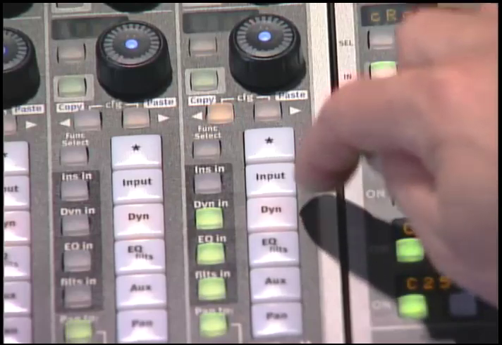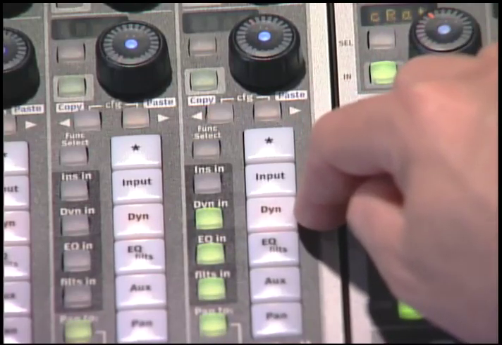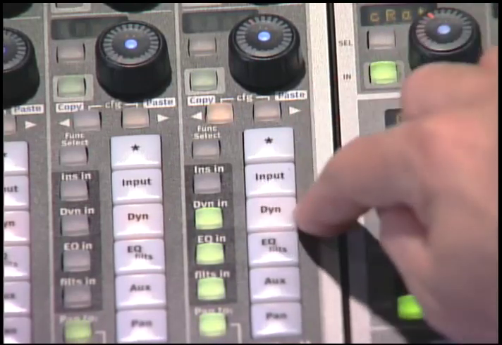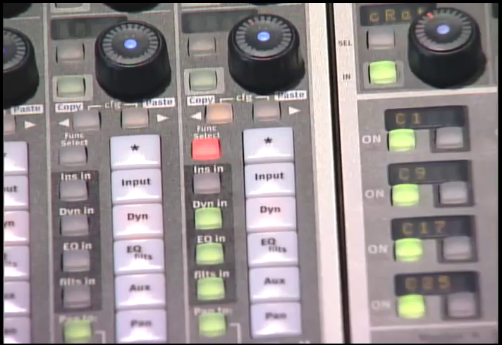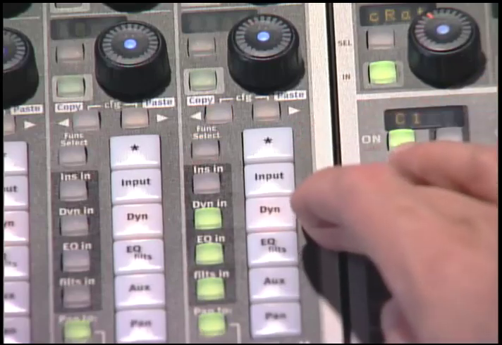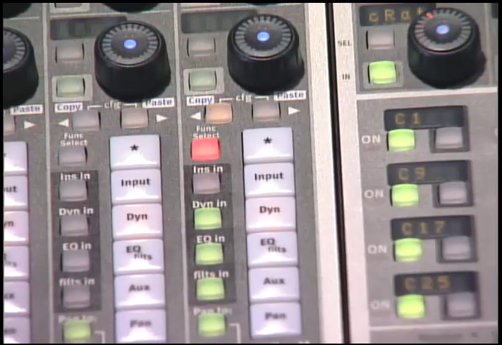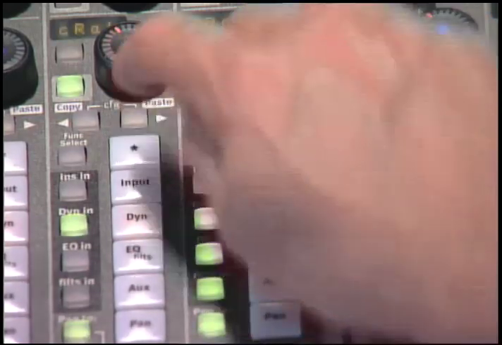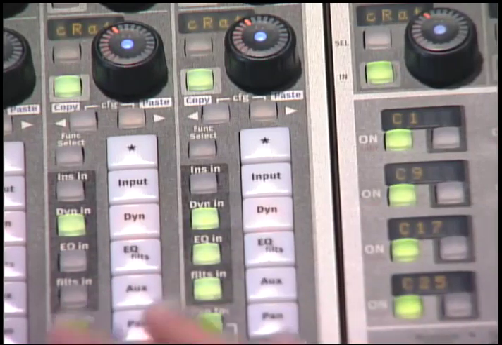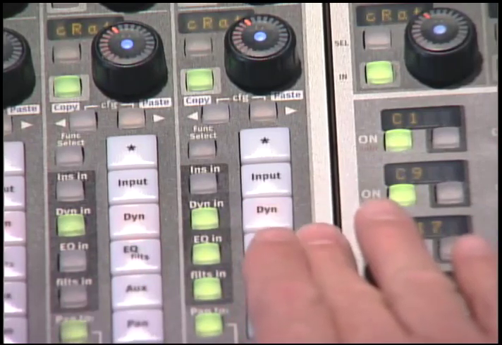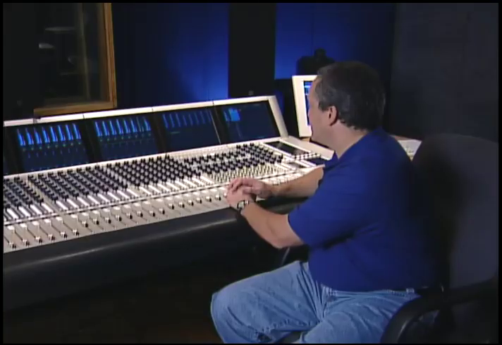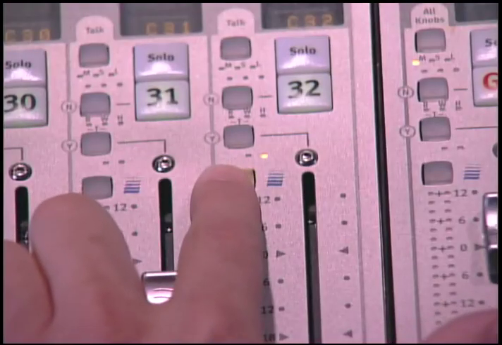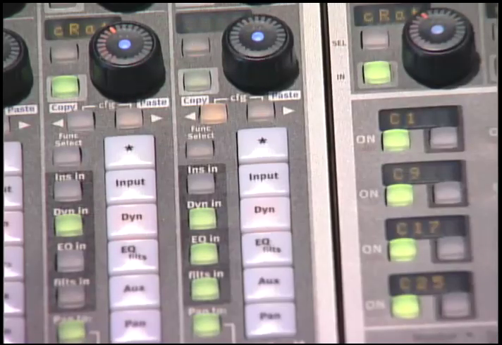Let's just say I want to copy my dynamics section on this strip. What I'm going to do then is make sure this is on dynamics and use the function select button right here. Then what I can do is on another strip, hold the wave key and say paste. Now what I've done is I've pasted the parameters of the dynamic section on this strip to the dynamic section of this strip.